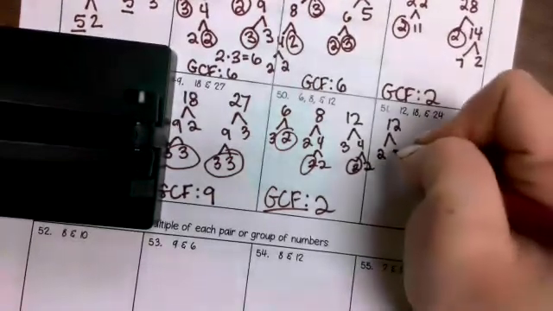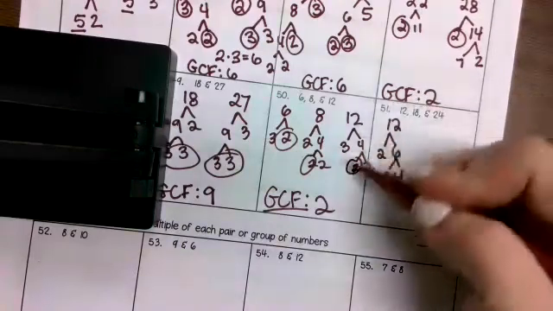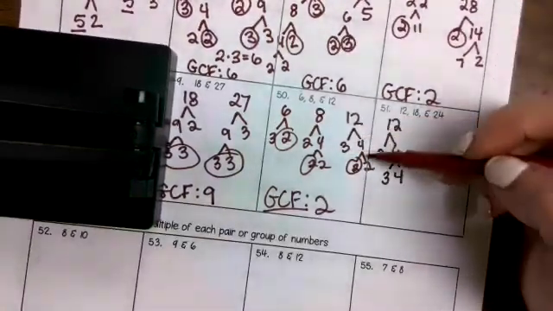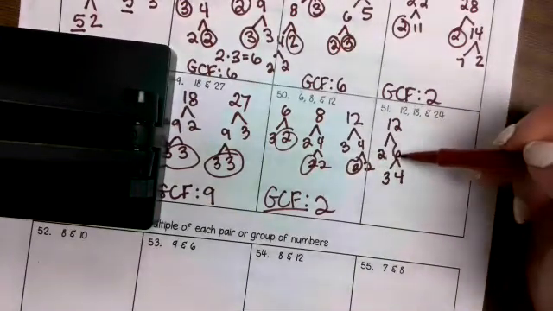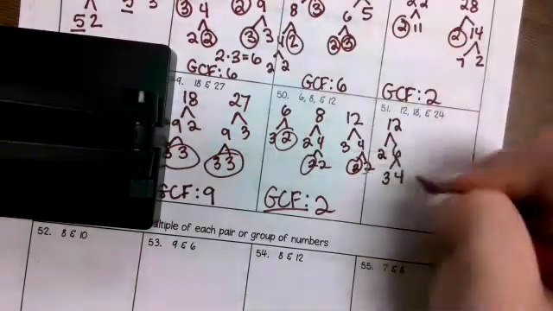So 12 is going to break down to 2 and 6. And then 3 and 4. So this right here is an example of different ways we can break down 12. So here I started with 3 and 4, and then I ended up with 3, 2, 2. Here I started with 2 and 6, and I ended up with 3 and 4. So I still break down to 3, 2, 2.